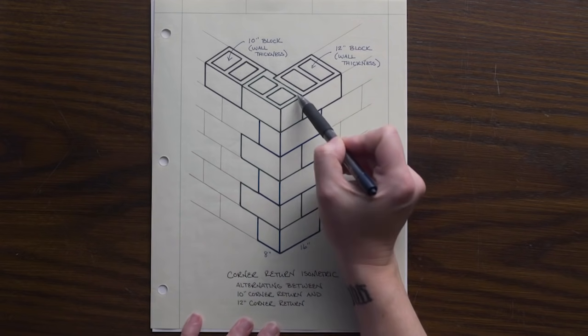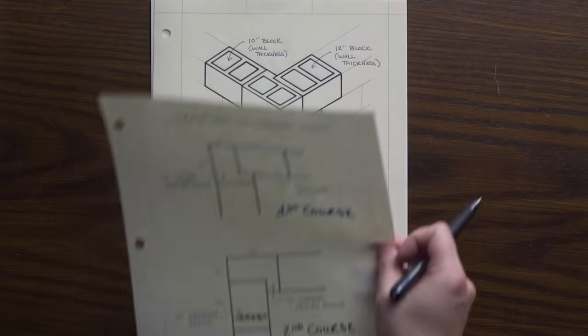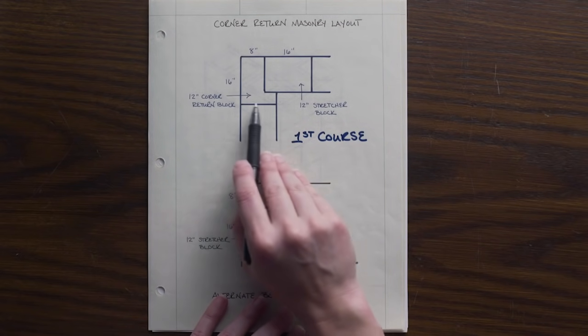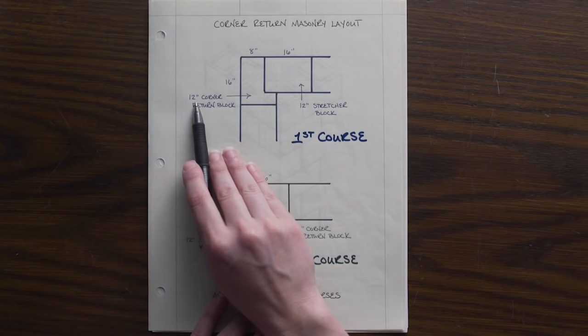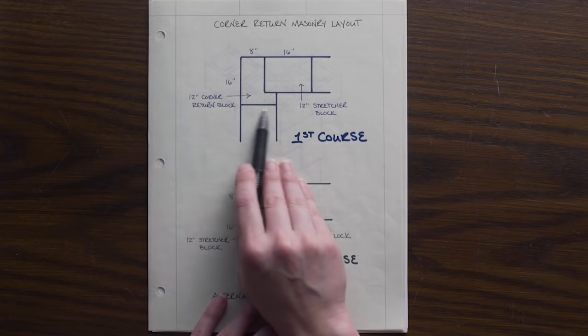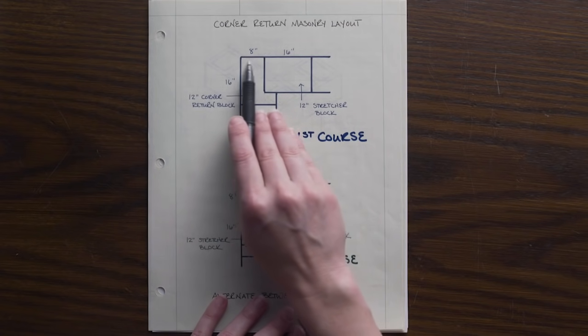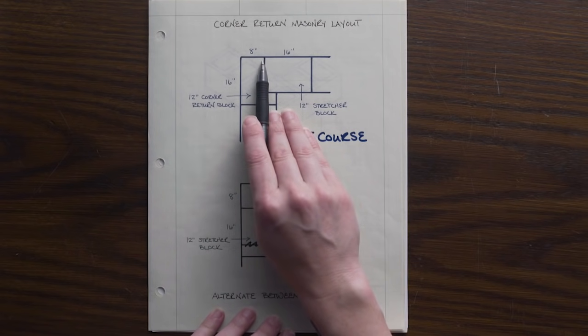So we have to do a corner return. Basically, a corner return is a special block that the overall thickness is whatever it needs to be to match the rest of the wall in this course. In this example, it is a 12-inch corner return, so 12-inch thick wall, but it notches in so that one end of it is that standard 8-inch, half of that 16-inch, to allow our joints to stagger up.